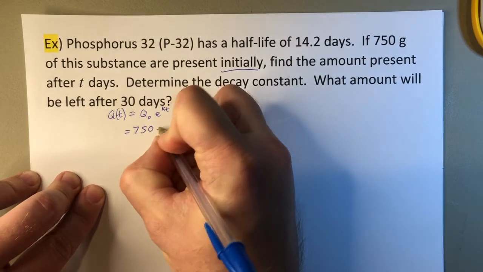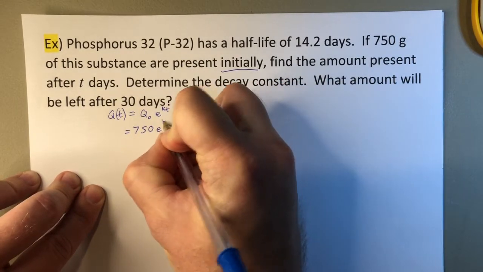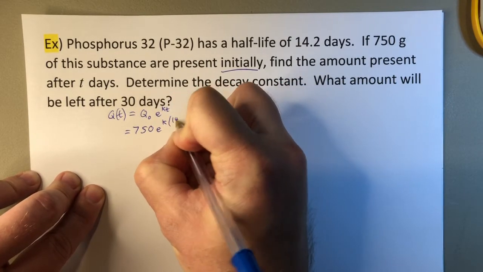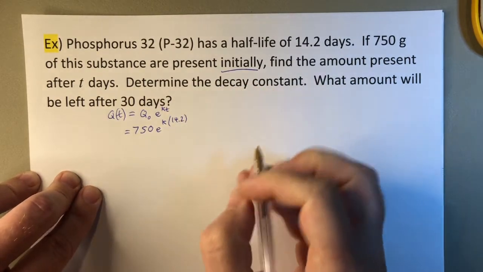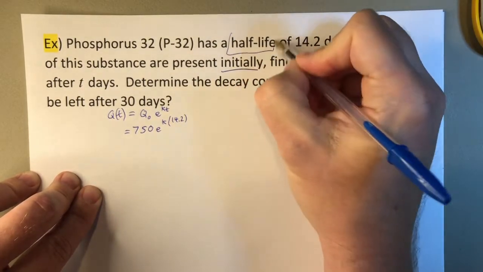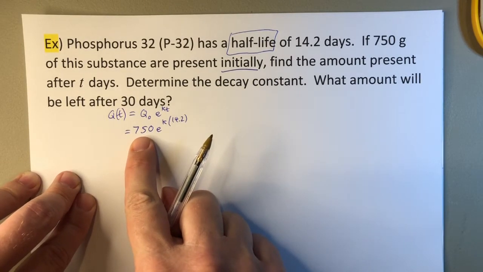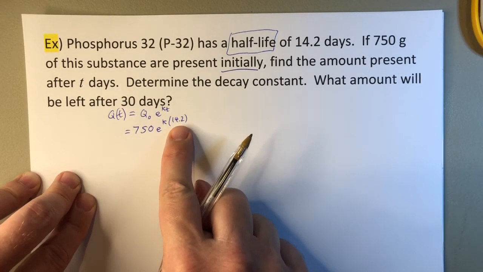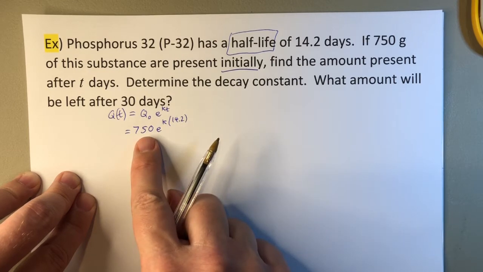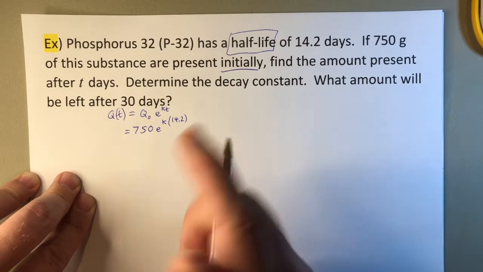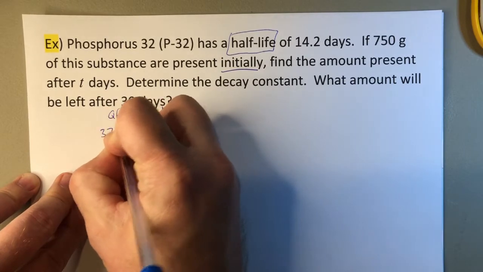Okay, so t is going to be 14.2, and half-life means that 1/2 of this will be gone after this period of time. So what's 1/2 of 750? 1/2 of 750 is 375.